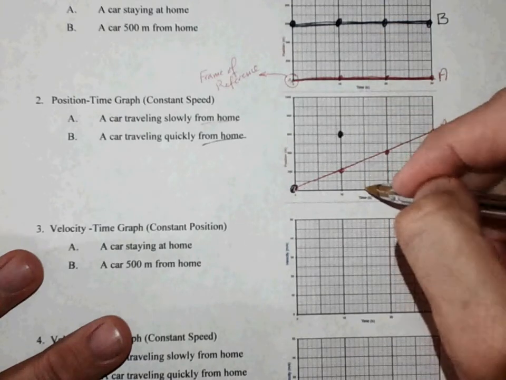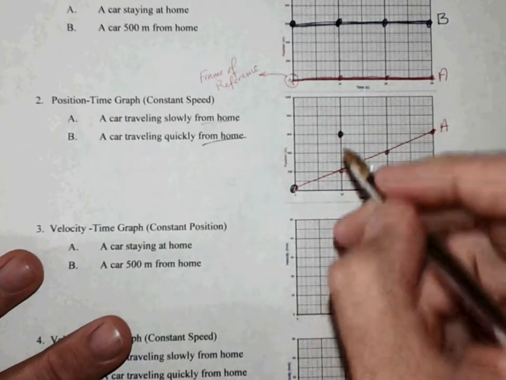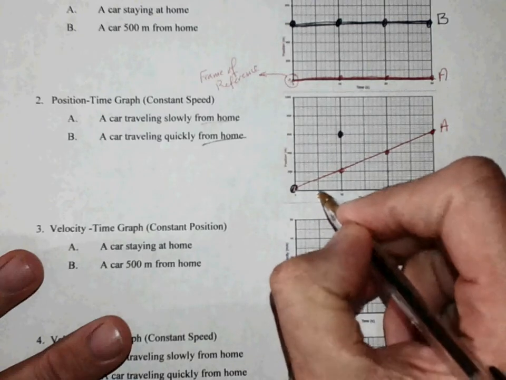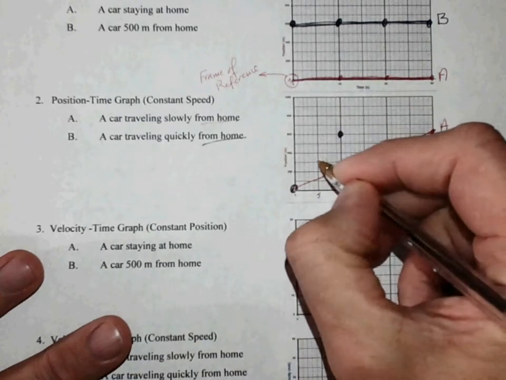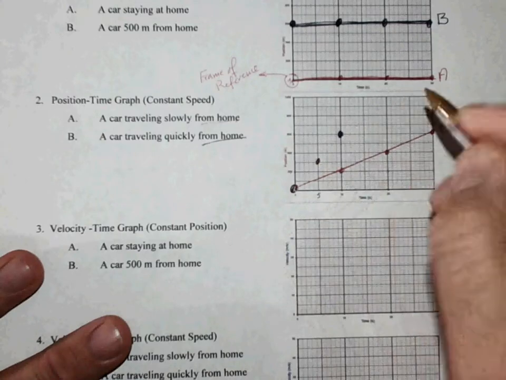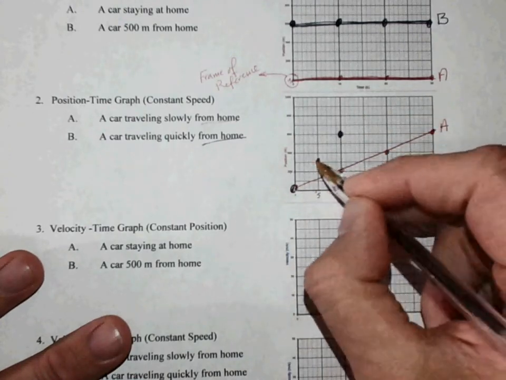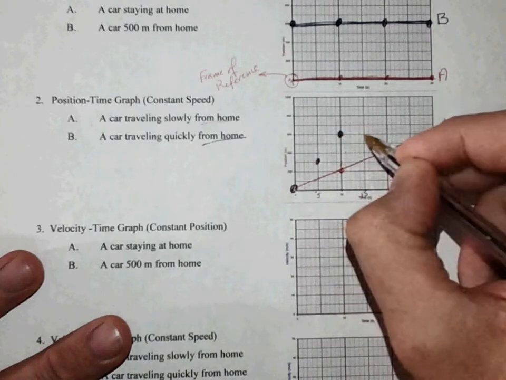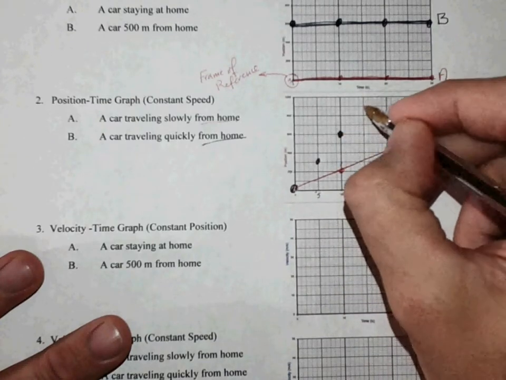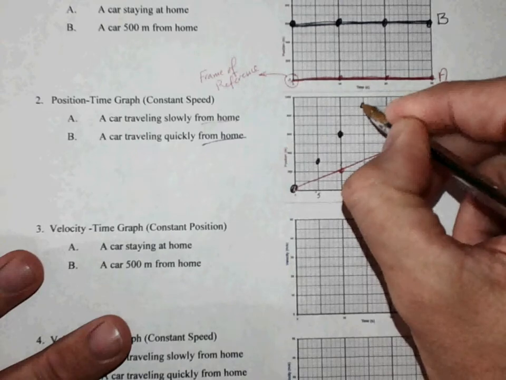Right? So we're going to have to back up a little bit. That's 600, so I guess 5 seconds would be right about at 300. 15 seconds, if it's 5 seconds for 300, 5 seconds for 300, 5 seconds for 300, it's going to be right up there.